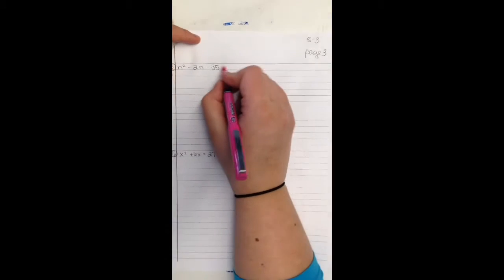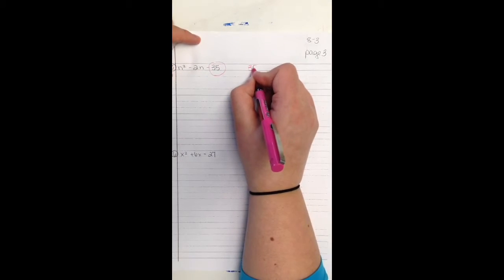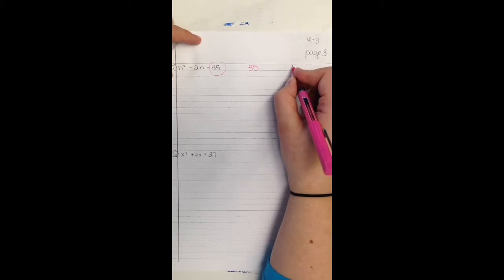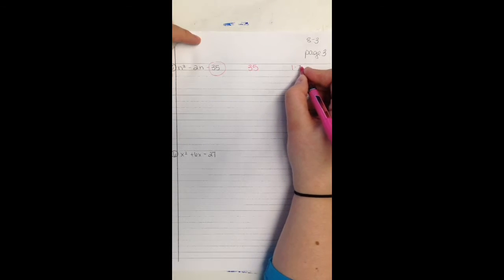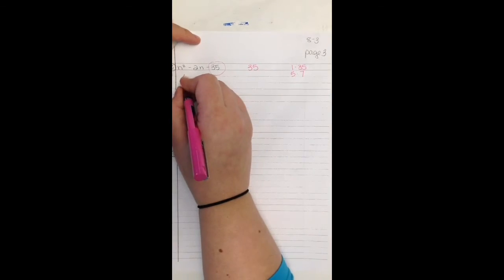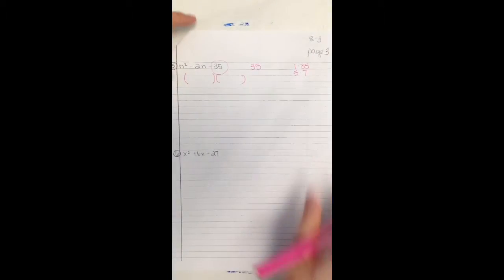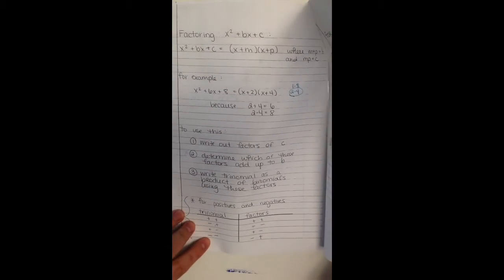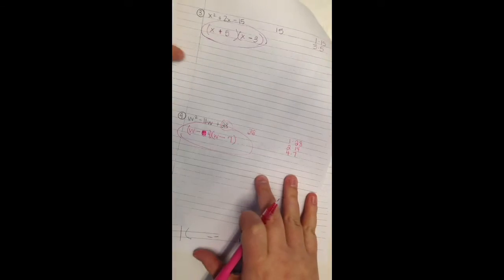I have 35. The factors of 35 are 1 times 35 and 5 times 7. I have a binomial. This is a minus minus, so if I look at my little chart, a minus minus gives me a minus plus.